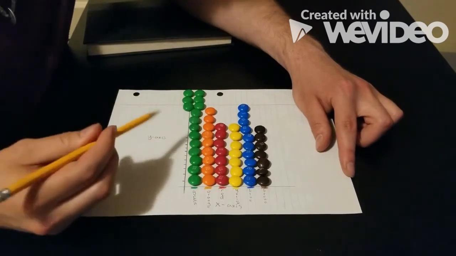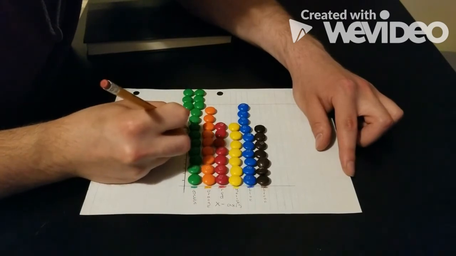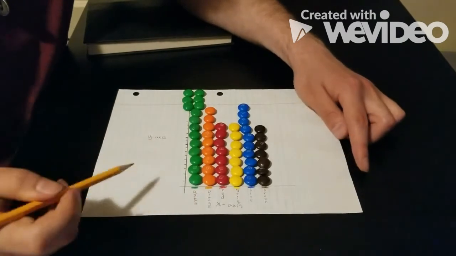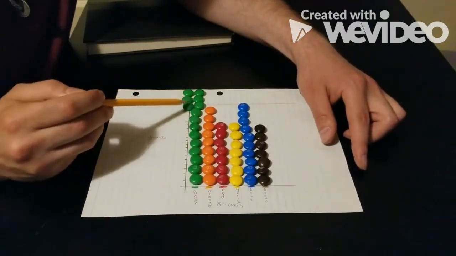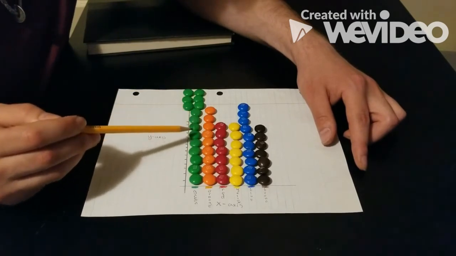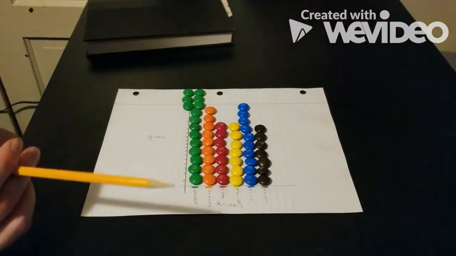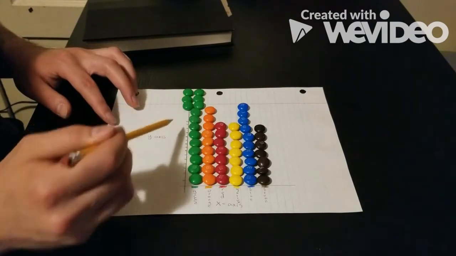11 M&Ms. I'm going to go up to 15. That's 12, 13, 14, 15. Now, that should be enough even for all of our greens. Let's count. 1, 2, 3, 4, 5, 6, 7, 8, 9, 10, 11, 12, 13, 14, 15. Look at that. So that is the exact number we need to go along here.